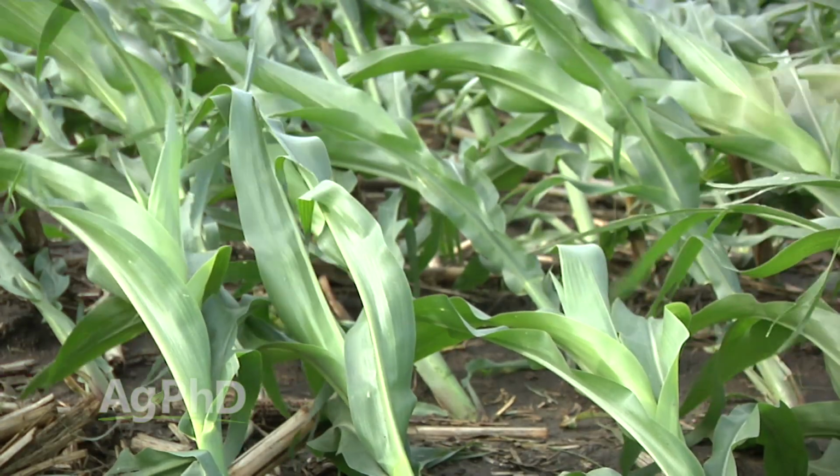All a farmer's looking for is planting depth more than 1.5 inches deep. If it's more shallow than 1.5 inches, that's where some of these nodal roots will come out above ground.